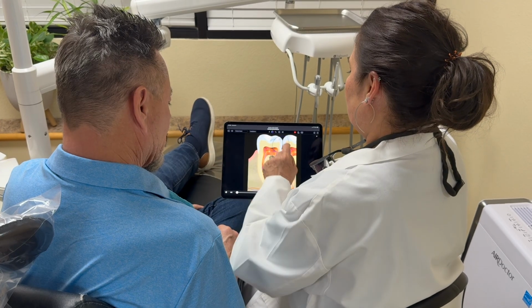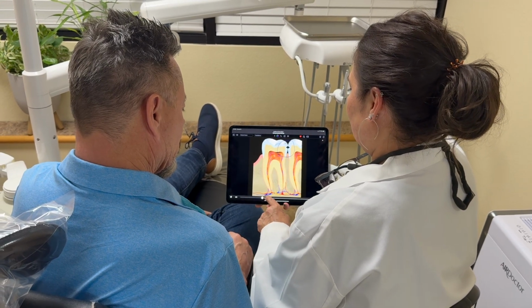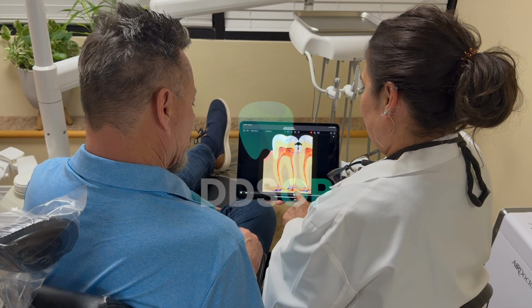As always, we encourage you to incorporate DDSGP into all of your treatment plans, no matter how big or small.